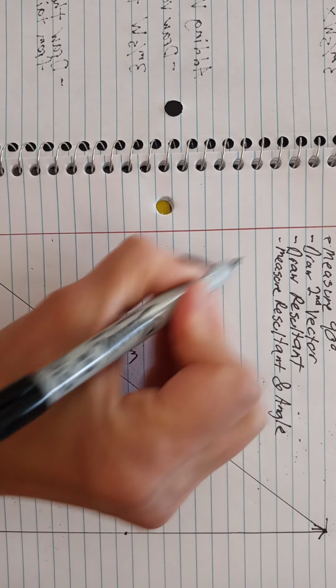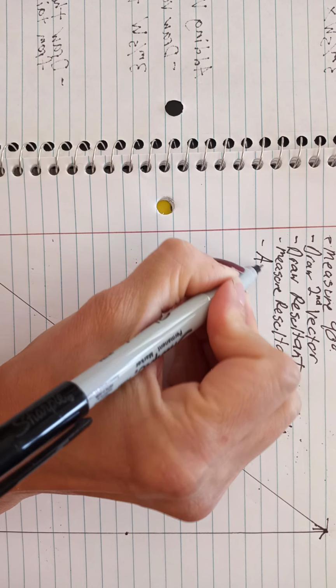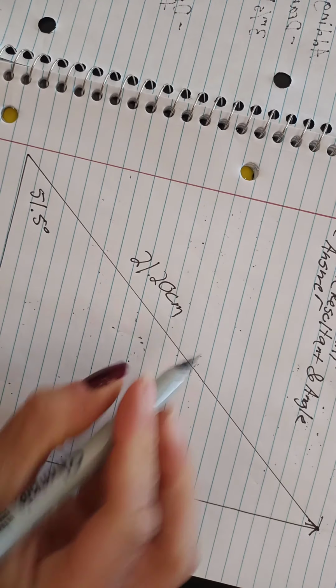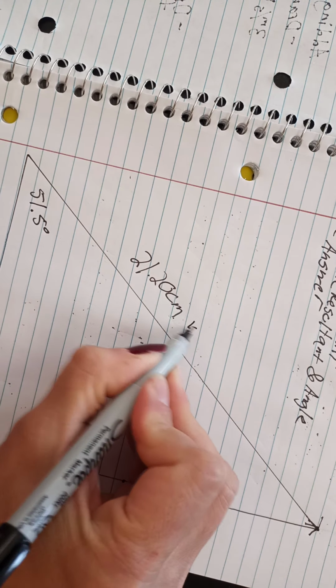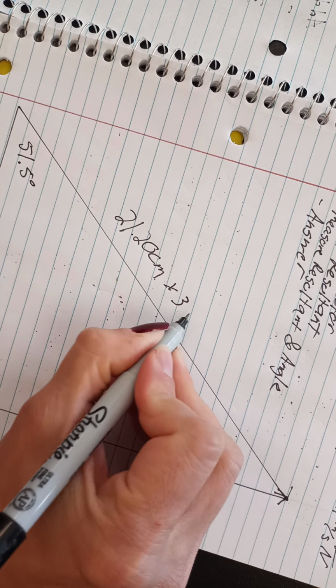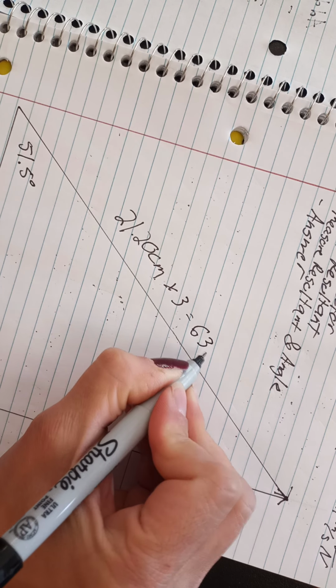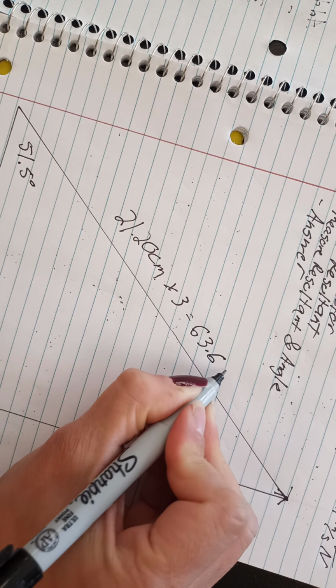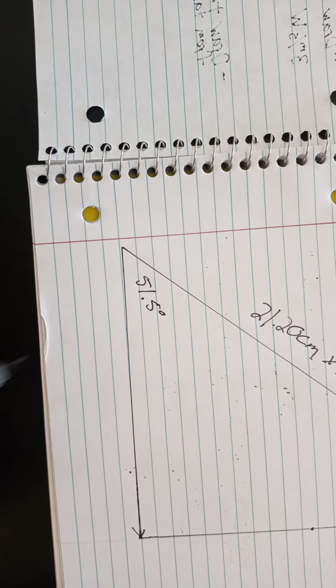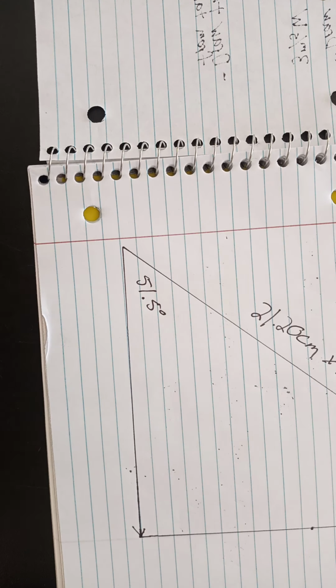Okay. Now, I still don't really have an answer, to be honest, because I have a length for this. So to get an answer, I need to take this and I need to multiply it by 3, right? Because each centimeter represents 3 meters per second. So that is going to be 63.60 meters per second.